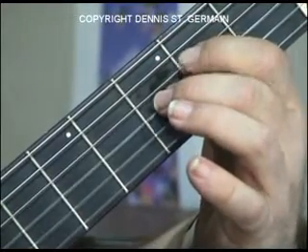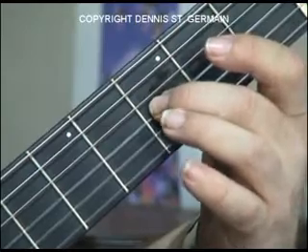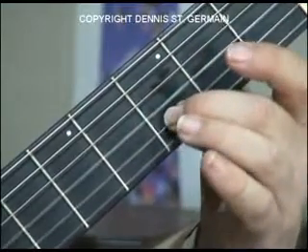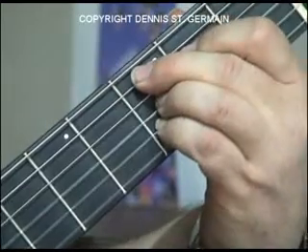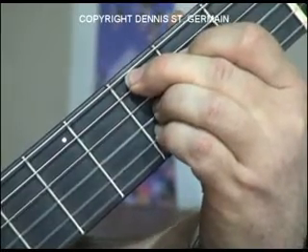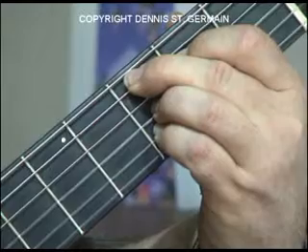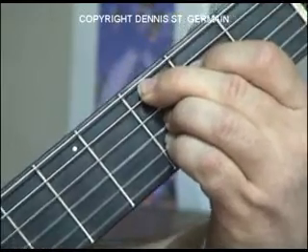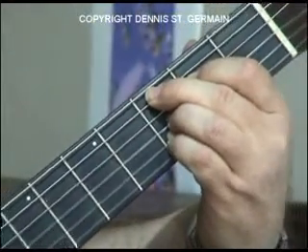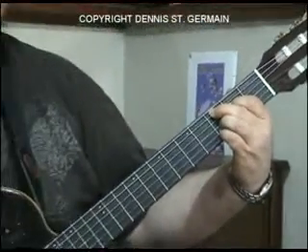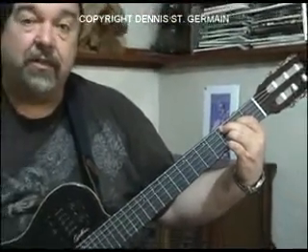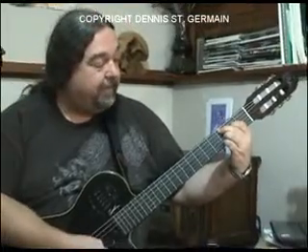The flat 7 is already there on that fret, and the 9th is also there on the same fret. So if I use this particular fingering, I now have a 9th chord with the root on the 5th string. And again, this is a movable chord voicing. The voicing on this is 1, 3, flat 7, 2, or 9.